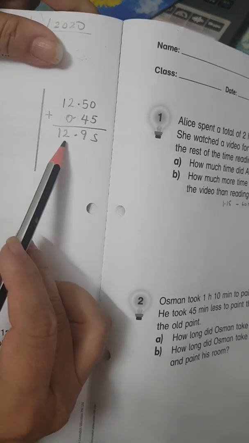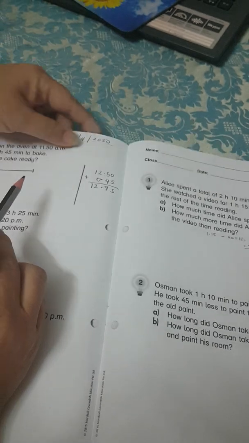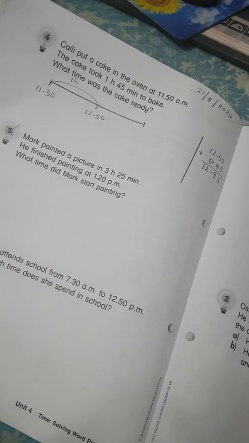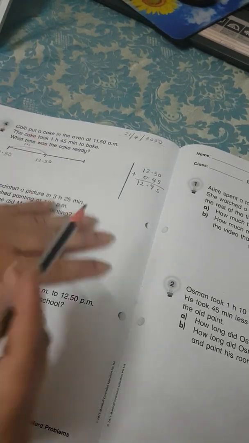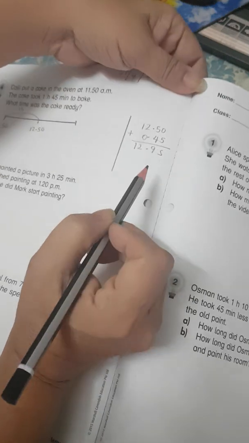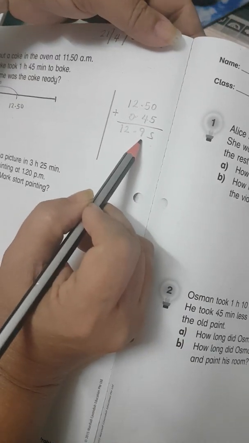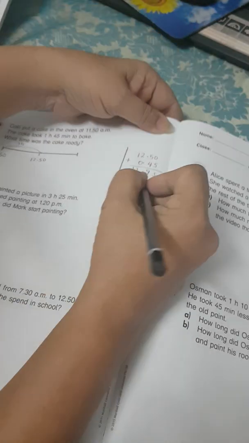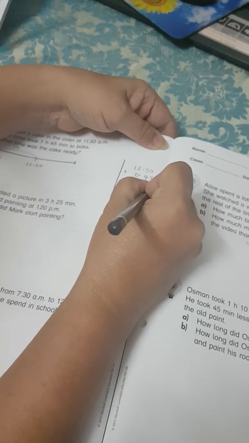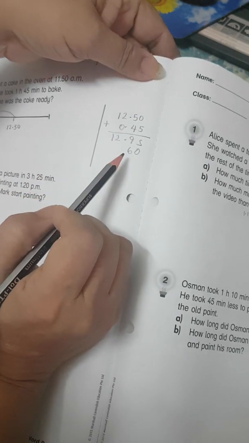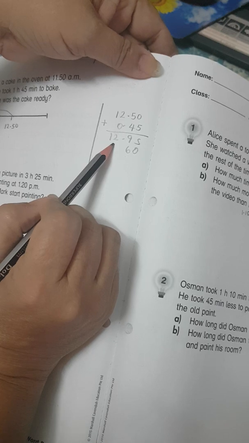Is 12:95. Now there is no such time as 12:95. So what do I do? I have to take out 60 minutes from here. From 95 I take out 60 minutes. And which is 1 hour, and I add it to the 12.